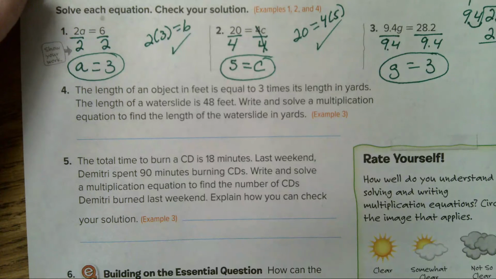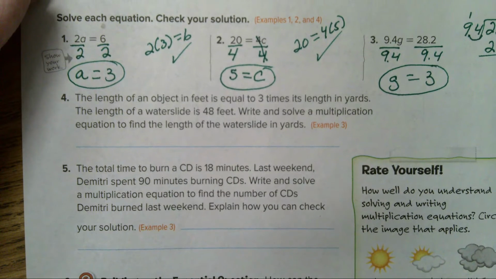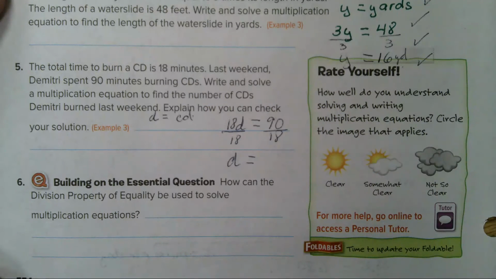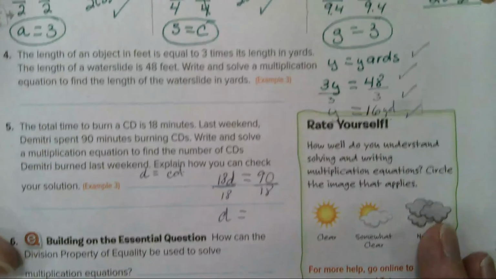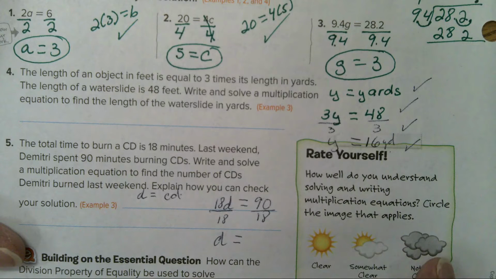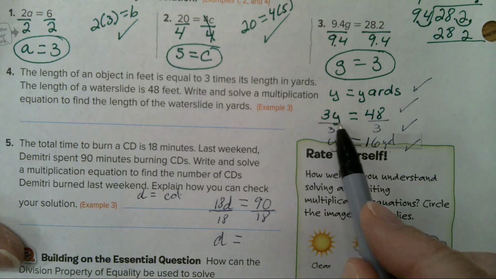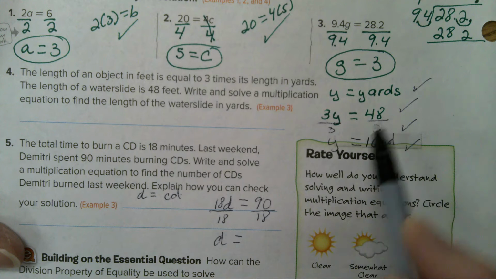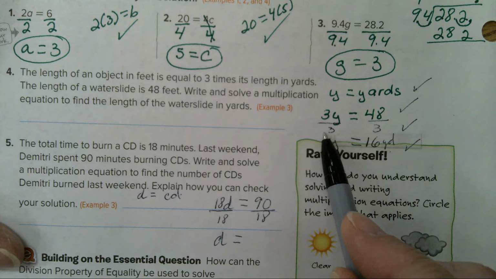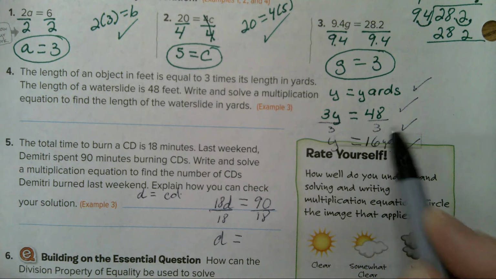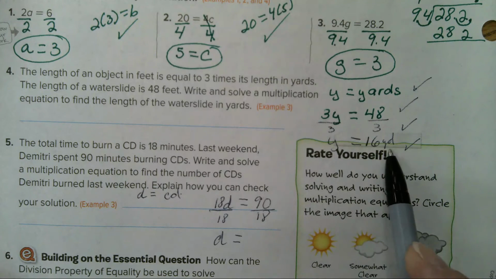Okay, go ahead and do 4 and 5. I'm going to walk around the room and check to make sure you showed 1, 2, and 3 correctly. All right, for those of you who missed out on number 4, the answer: define the variable, the equation 3 times y equals 48, the step divide by 3, you end up with the answer y equals 16 yards.